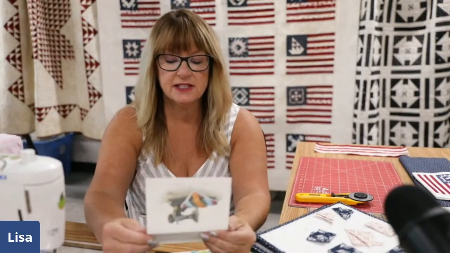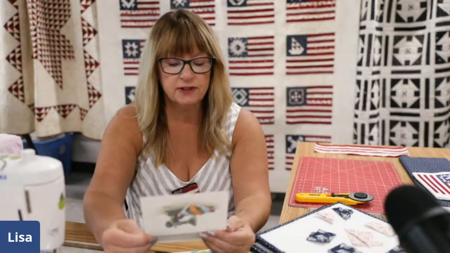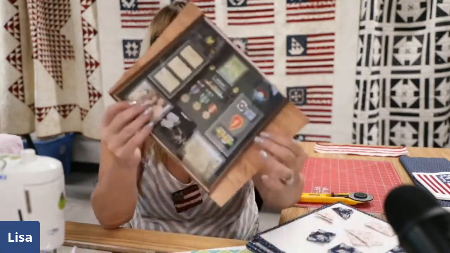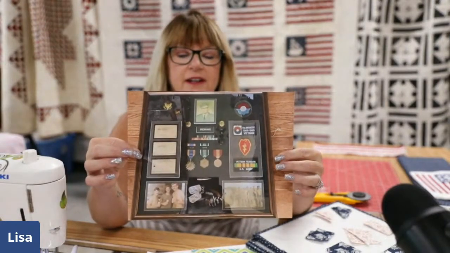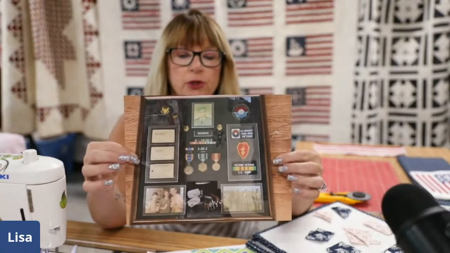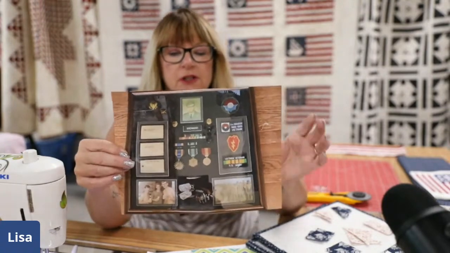Hi, Lisa. This is in honor of my husband, Dan, who served in Vietnam. Judy Brennard. And then she sent along this cool picture of all of his medals and everything. So thank you, Judy, for your wonderful contribution. We are going to so pass our goal.